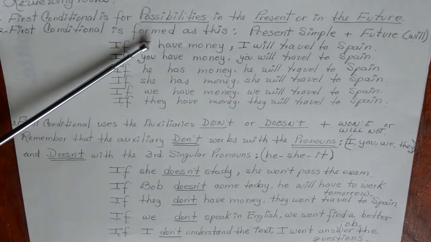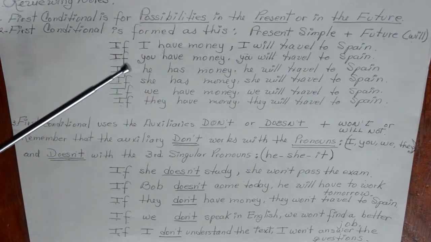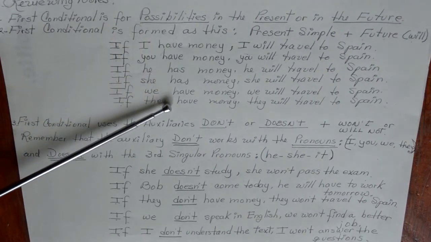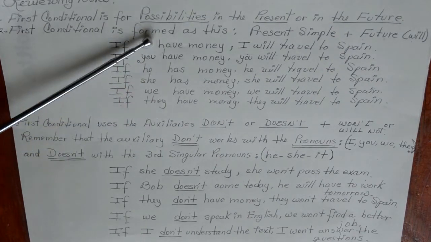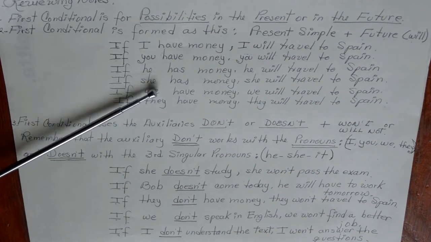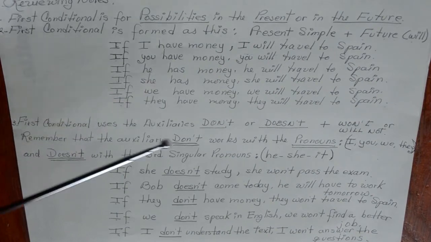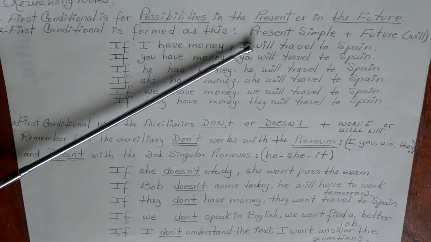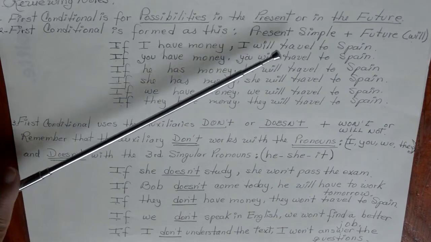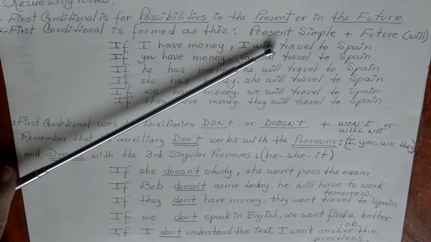As you see, according to our conjugation, you have to use the correct form of our auxiliary, that in this case is have or has. And with the modal will, your verb has to be, as with any other modal, in the simple form.